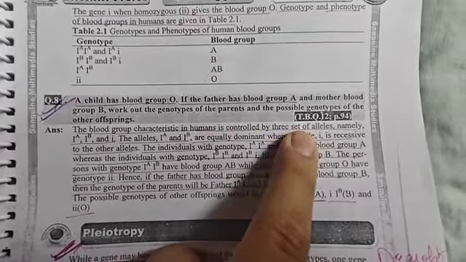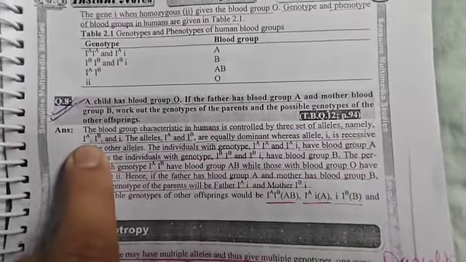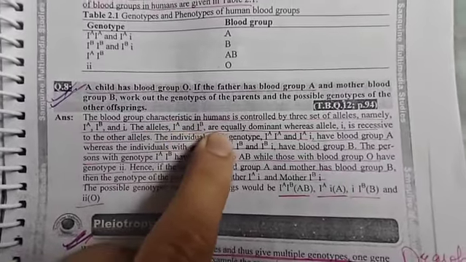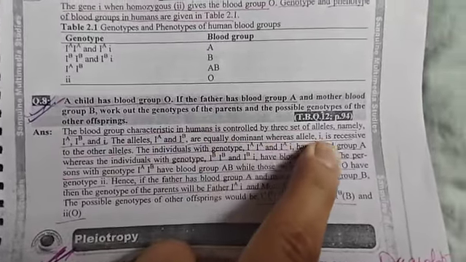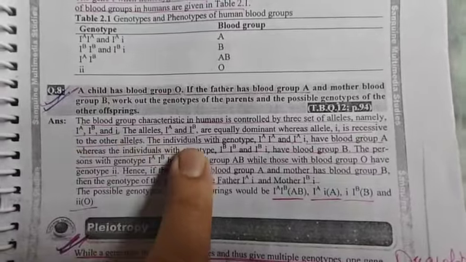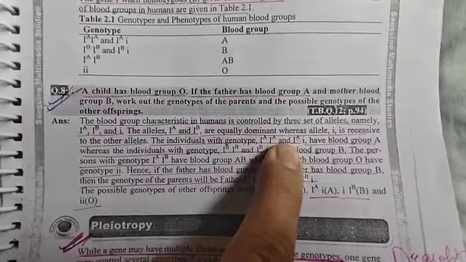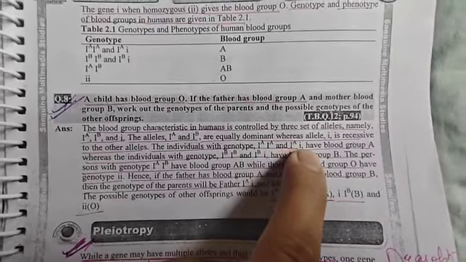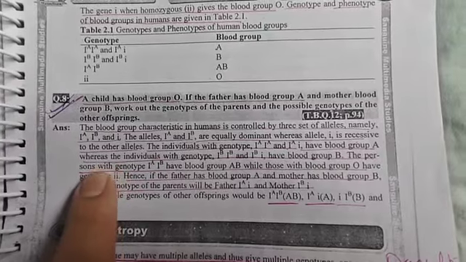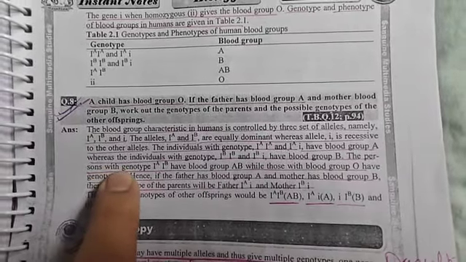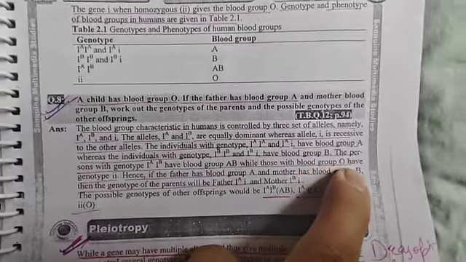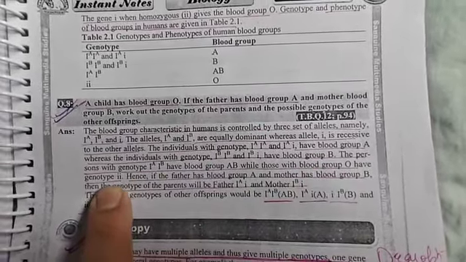Blood group is controlled by three alleles, namely I^A, I^B, and i. The alleles I^A and I^B are equally dominant, whereas allele i is recessive to the other alleles. Individuals with genotype I^A I^A and I^A i have blood group A.